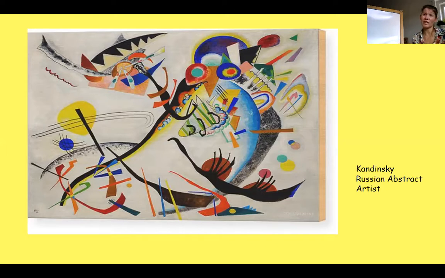So when you look at it, you might have a different idea of what it's about than someone else next to you that's looking at the same picture. And I always find that quite interesting, to see what other people think when they look at a picture. And sometimes it helps you think of a few different ideas. So how has Kandinsky used line here?